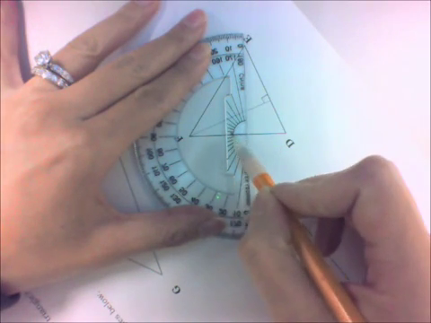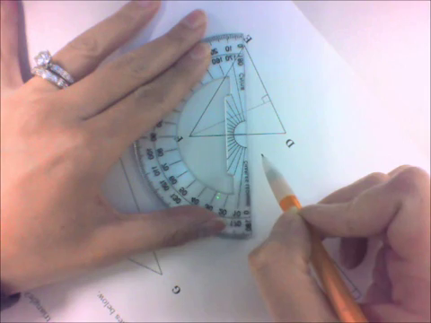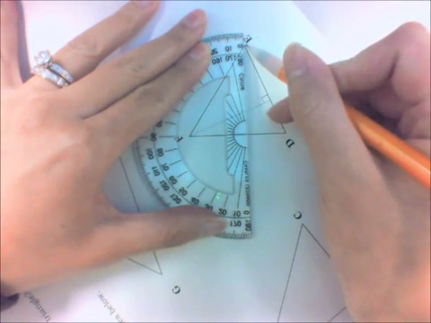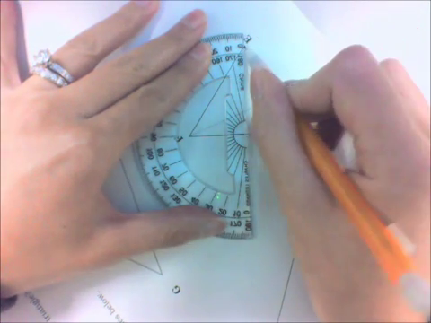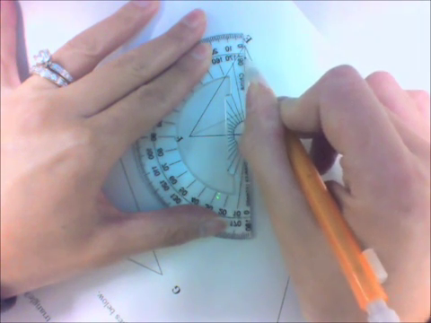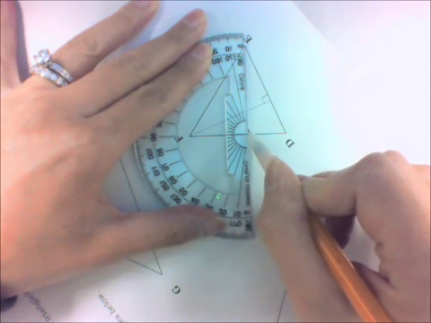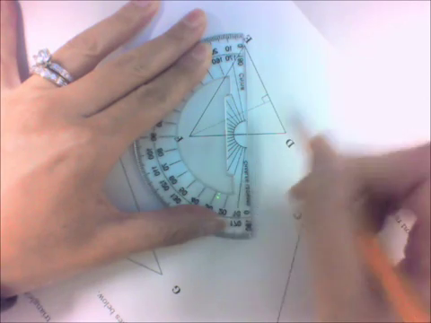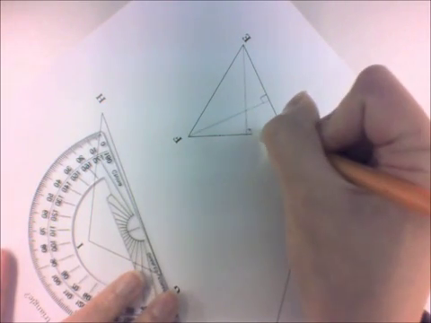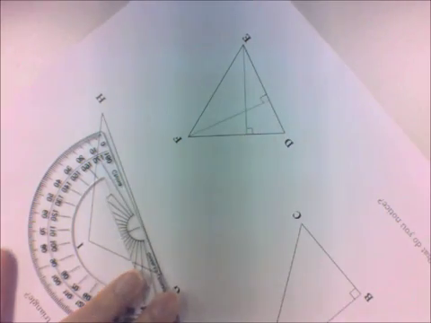My 90-degree mark of my protractor is still on side DF. The opposite vertex E is touching the side of the protractor, and now I can draw my altitude straight down, perpendicular to side DF. I'm going to use another right angle symbol to show that that is perpendicular to side DF.